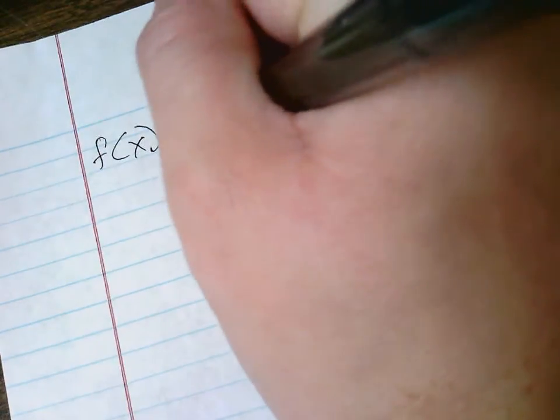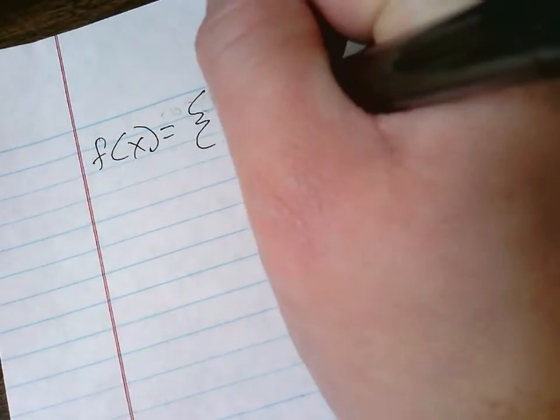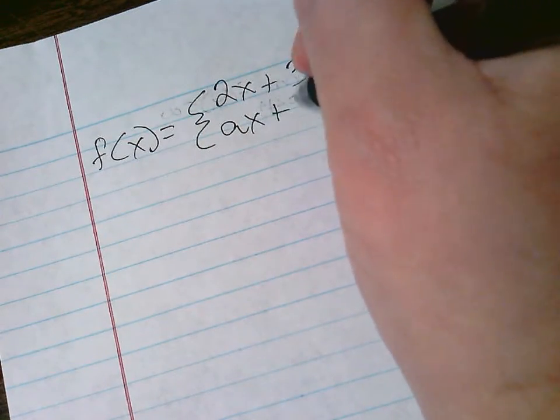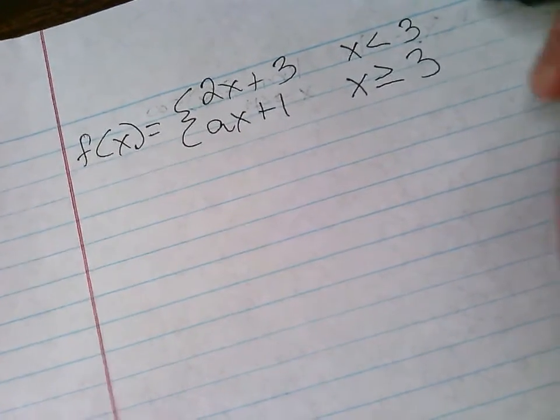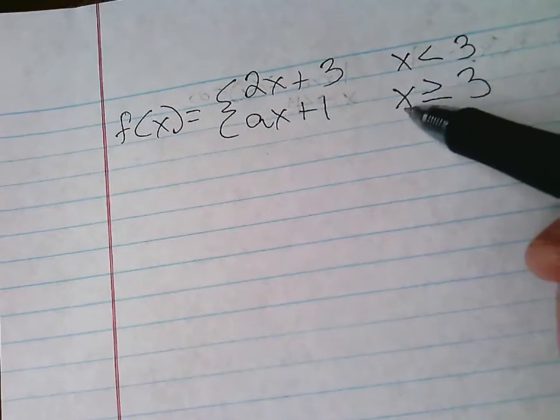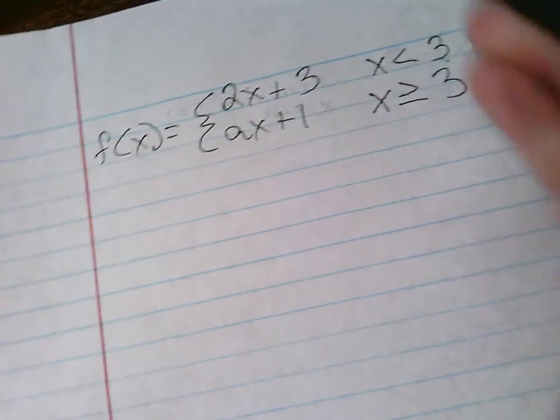So we're going to be finding a value for a so that a piecewise function is continuous. So we have f of x equals 2x plus 3 for x less than 3, and ax plus 1 for x greater than or equal to 3. So we need to find some value a to make this continuous. So how you do this, you just set this equal to that and then solve for a.